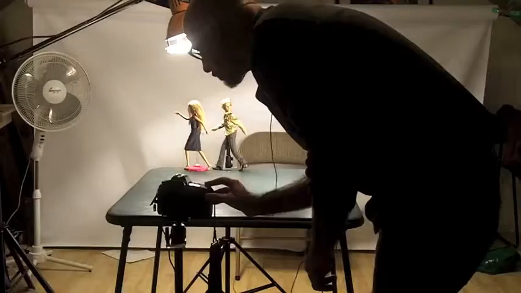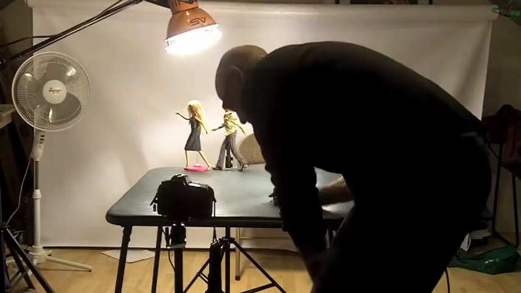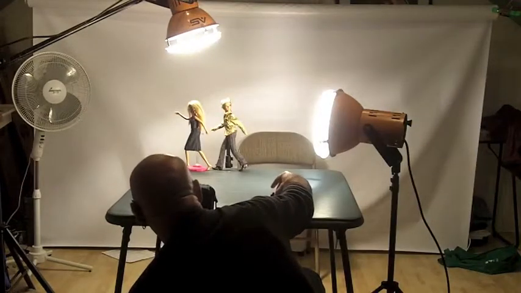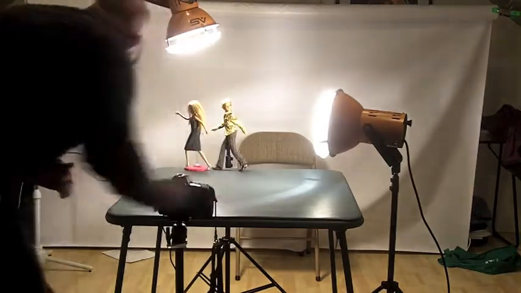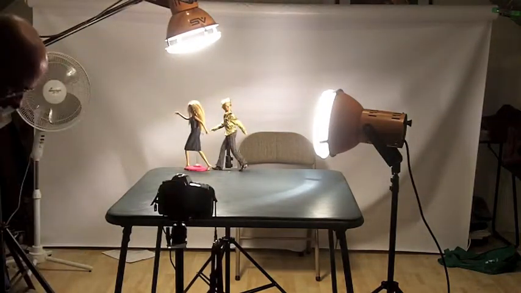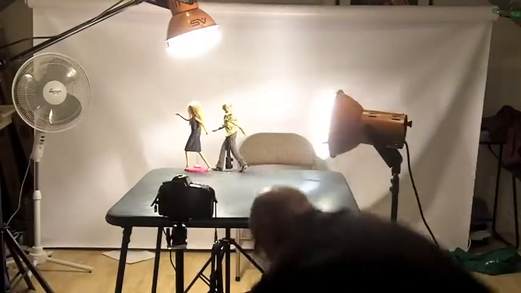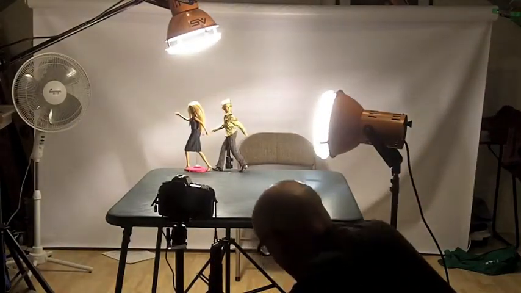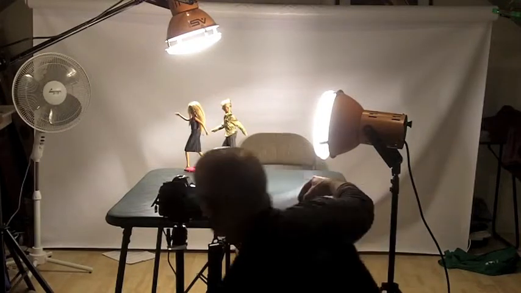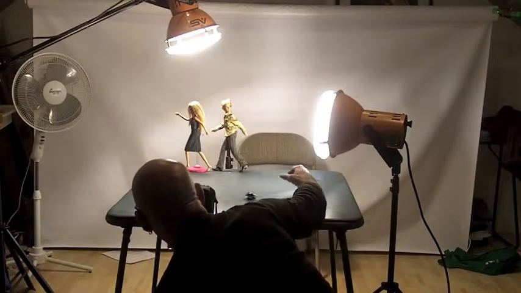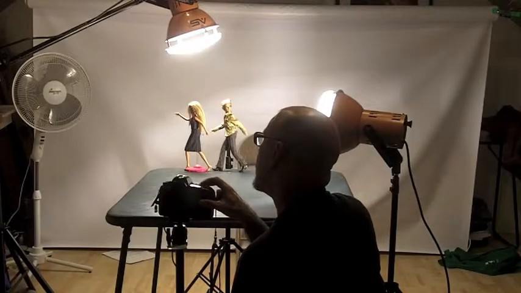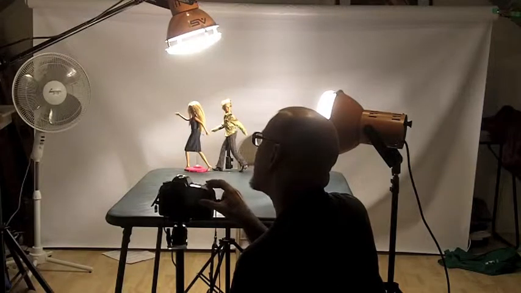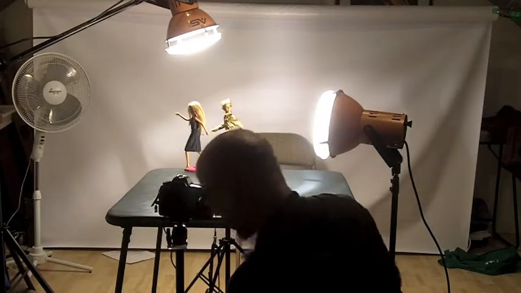Okay, shutter speed 1/60th of a second. Here we go. And 1/60th, there we go. All right, I'm going to set to 1/30th of a second, take another shot. Okay, one more shot at 1/15th of a second, which is pretty damn slow.